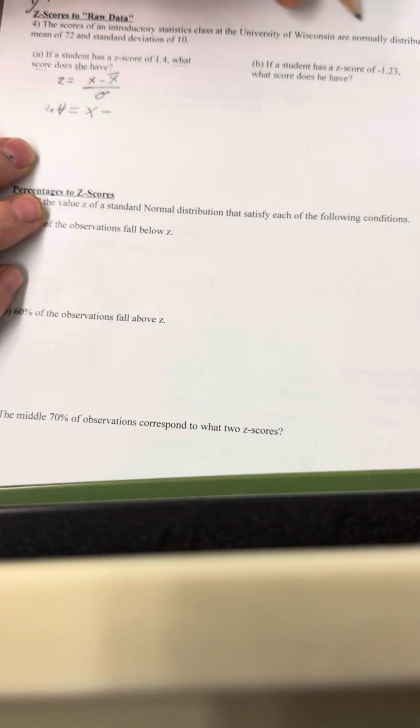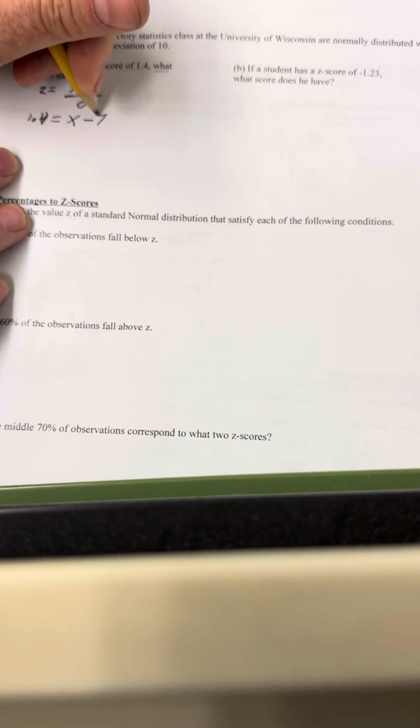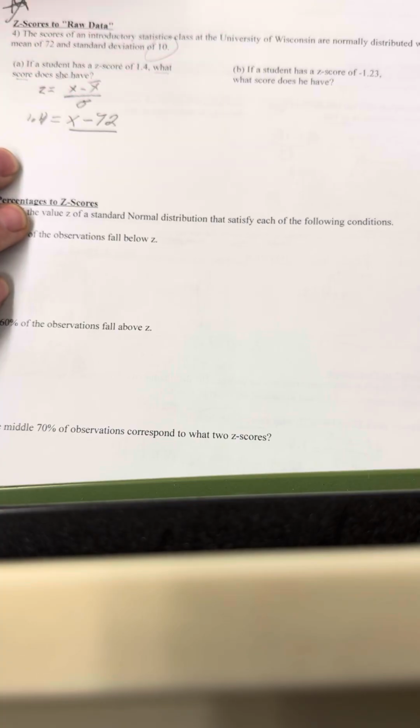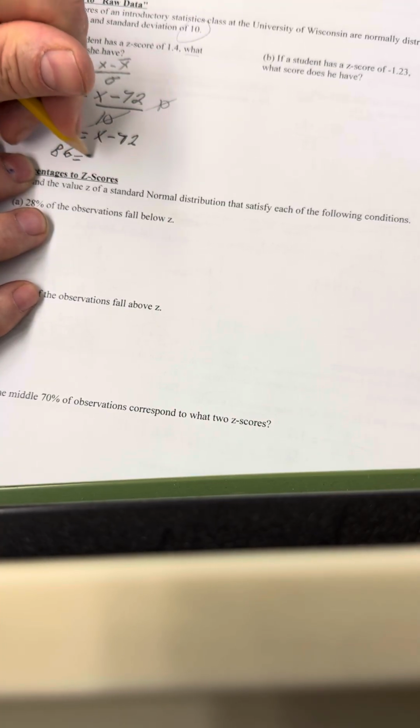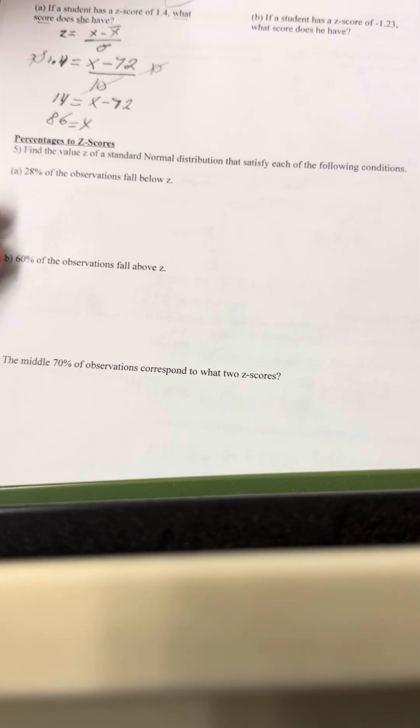What's the mean? They gave it to us, I think, 72. What's the standard deviation? 10. Okay, so the first step to do this, in case you don't remember, and you could pause the video and try it first if you want, that'd be a good idea, is to do 10 times the 1.4. That gives you 14. You multiply both sides by 10, right? It cancels the 10, okay? x minus 72, plus 72, onto the 14. Looks like 86, I think, would be your x. Ta-da, that's it, okay? So you kind of do them that way.